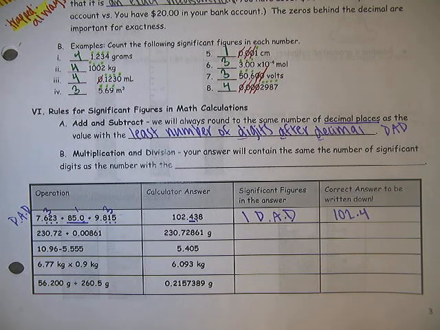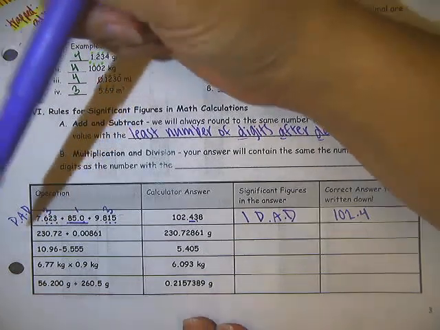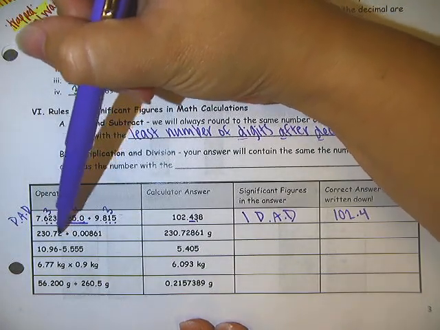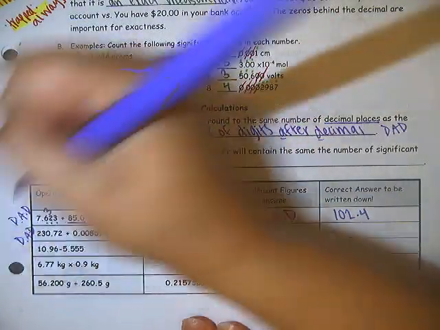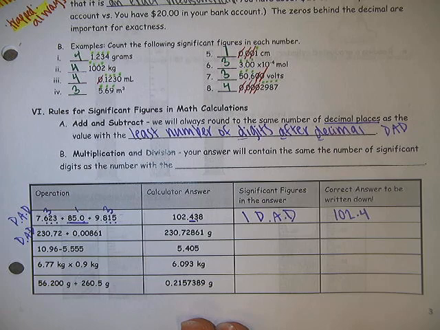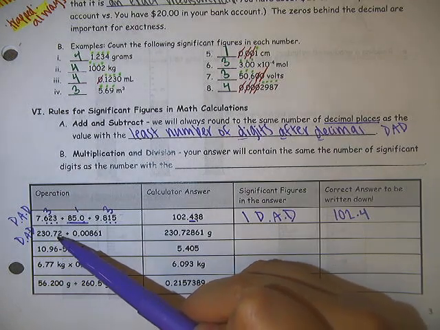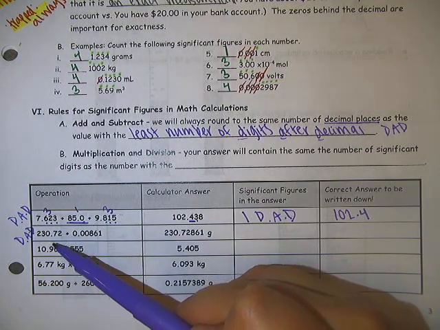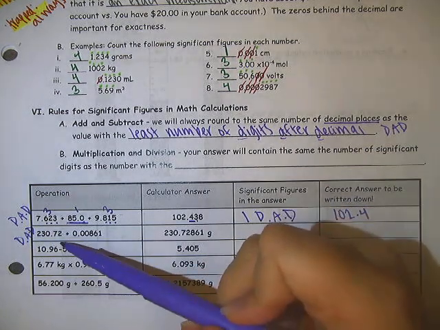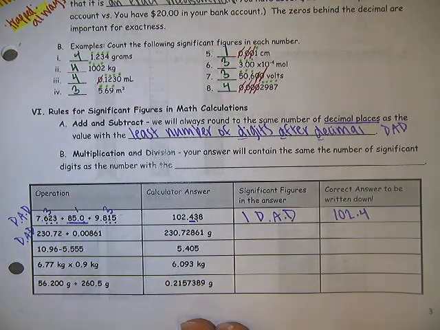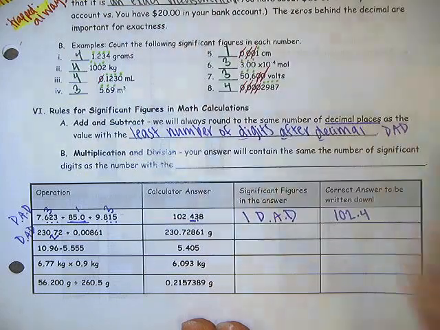Let's try another one with that same rule. So this one, we are also adding, so we're using the same rule. It's going to be based on the digits after the decimal. So when I'm looking at this number, 230.72 has how many digits after the decimal? Can you tell by looking at it? 2. So it's not a trick question. It's as simple as it sounds. 2 digits after the decimal. So this one has 2.